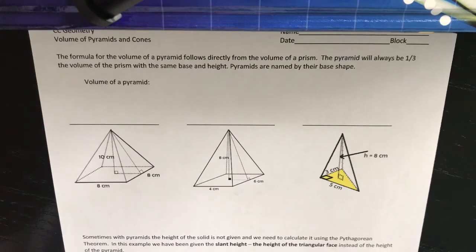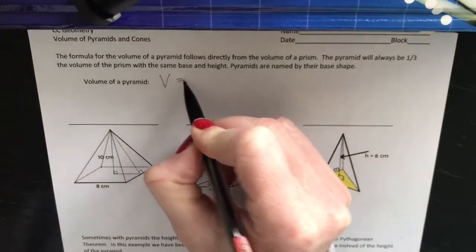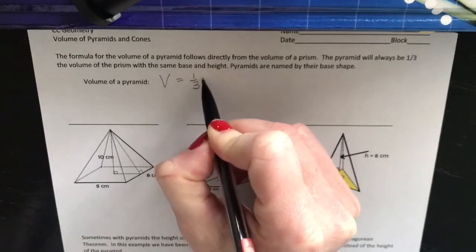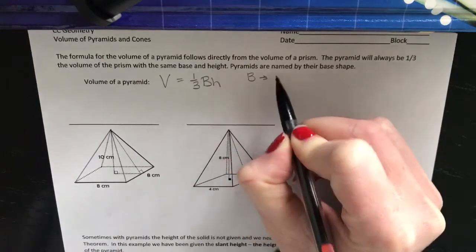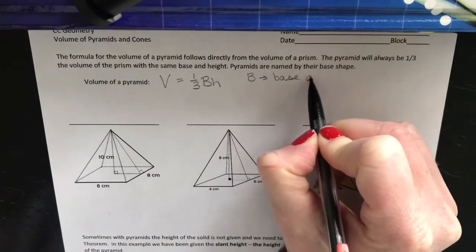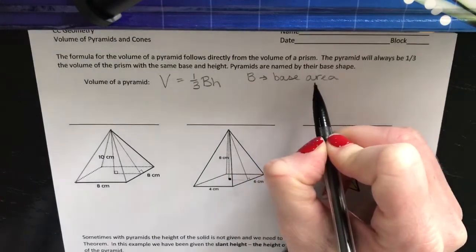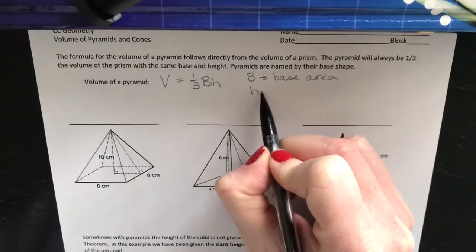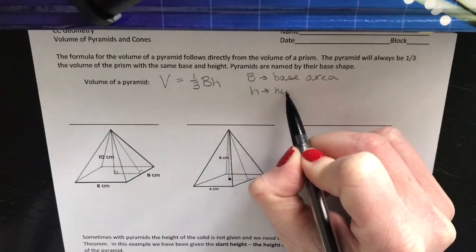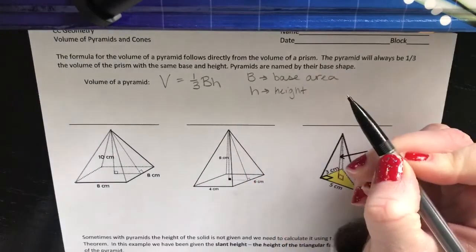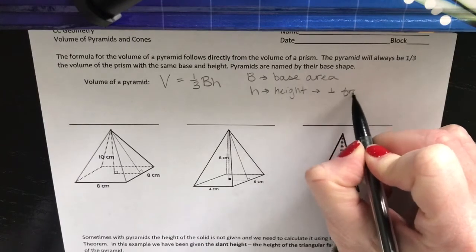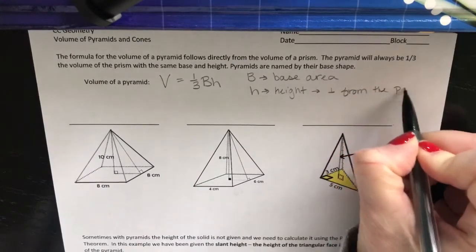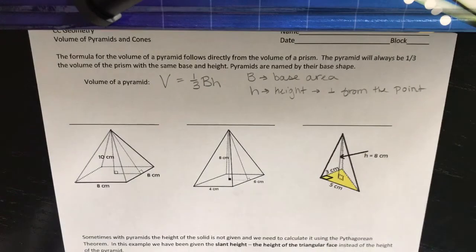Prisms are also named by their base shape. So the formula for a pyramid, which is on the reference sheet, is volume equals 1/3 BH. And again, as a reminder, B means the base area. So when you see a capital B, you need to be doing a calculation for that. H is the height of the pyramid. In a pyramid, the height is always perpendicular from the pyramid's point. I'll show that in the pictures.